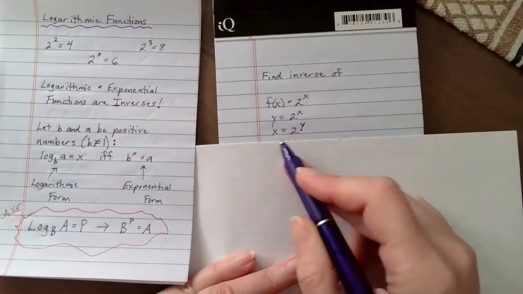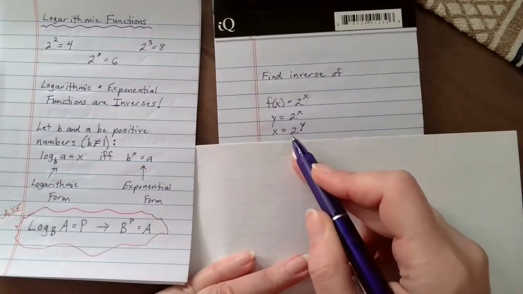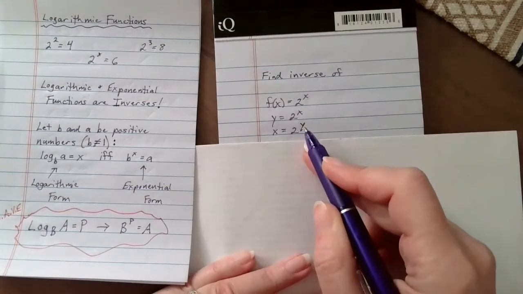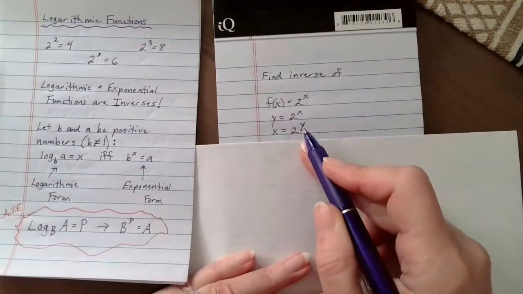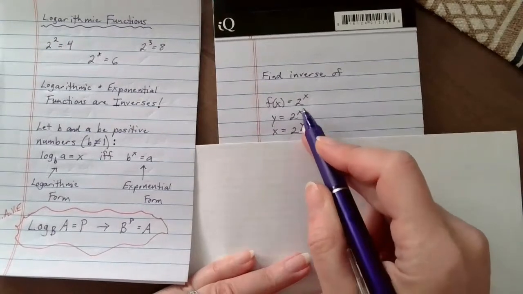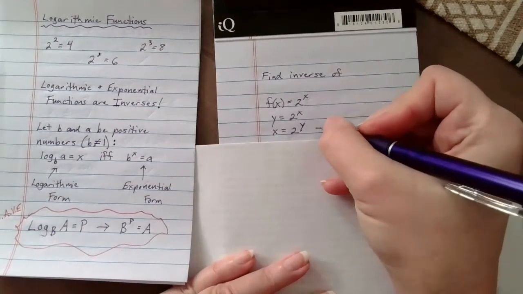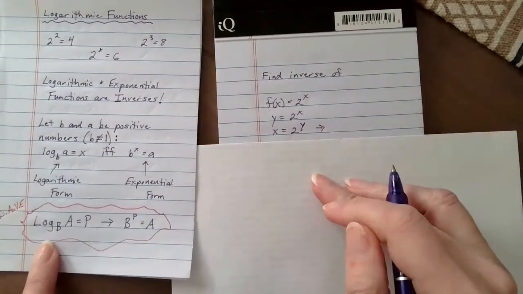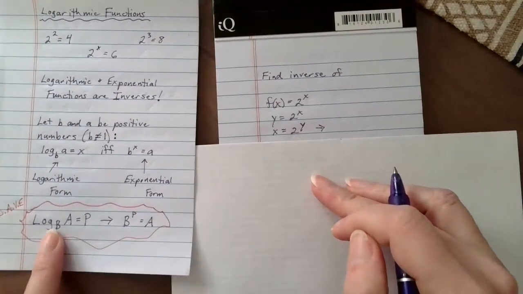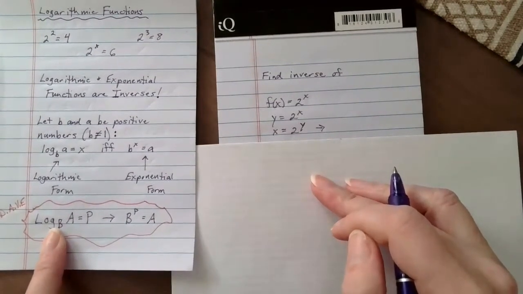Can I divide by 2? No, that's not going to get rid of the 2. I can't subtract the 2. I can't take the square root. How do I get this down? Guys, what's the inverse of exponential? The inverse of exponential is logarithm. Switch the form, change forms.